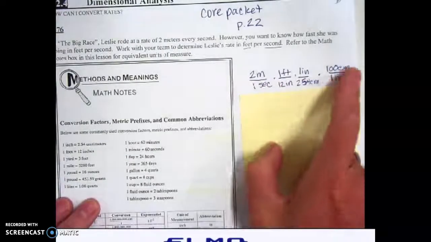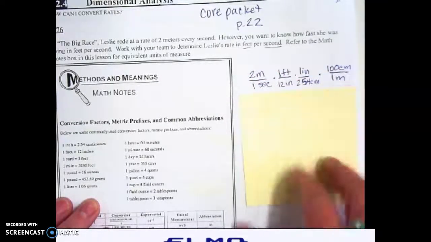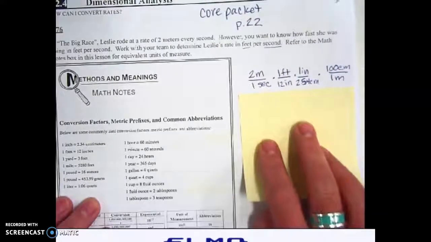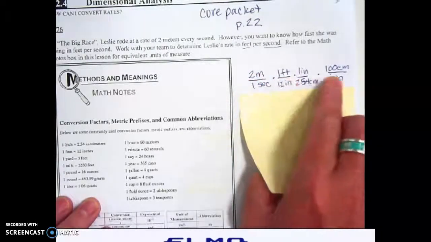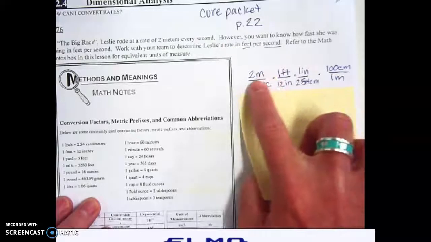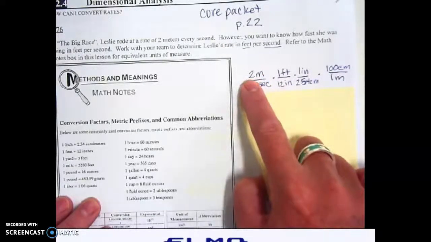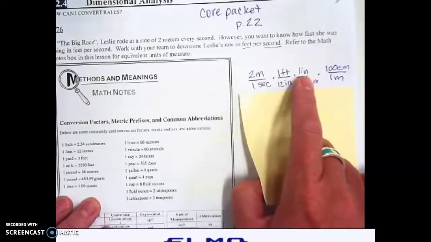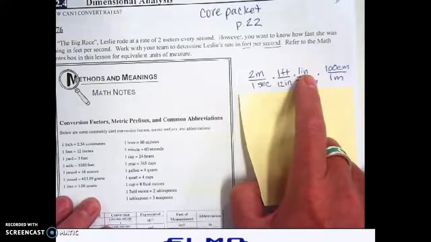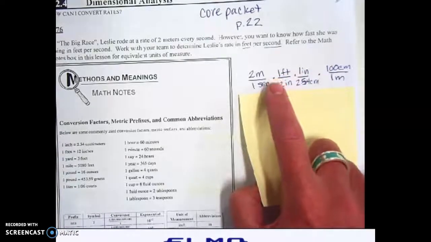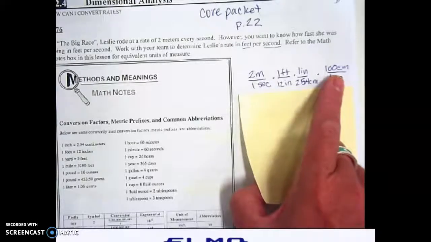So once you've written out all of your fractions, the next step is to collect all of the things that you need to multiply numerically in the numerator. So I have a 2, I have a 1, I have a 1, and I have a 100. Do I need to write the ones? No, because anything times 1 is itself. So the two important numbers are the 2 and the 100, right?